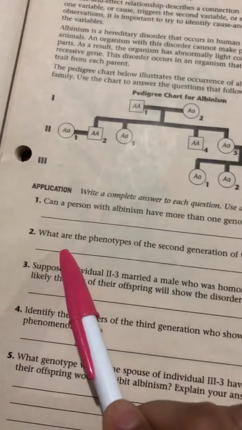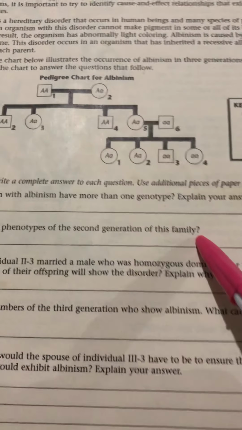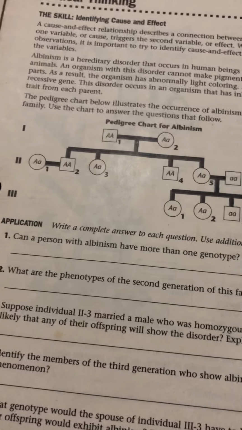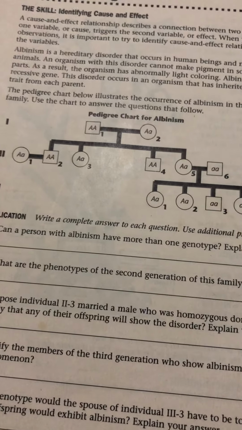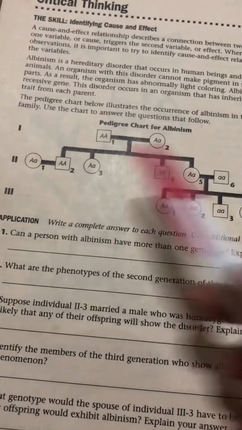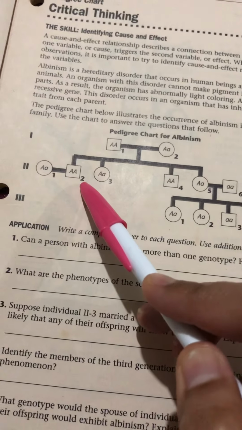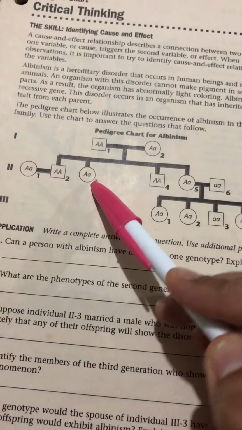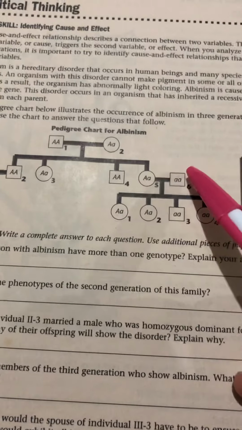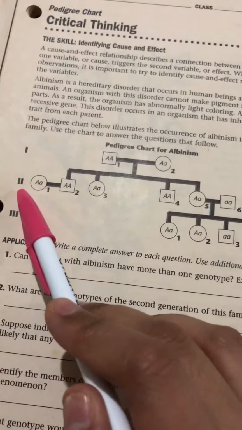Number two, what are the phenotypes of the second generation of this family? Remember, phenotypes are the visible traits. My second generation is my second row. Person 2-1 doesn't show the disorder. 2-2 doesn't show the disorder. 2-3 doesn't show the disorder. Neither 2-4, neither 2-5. The only one that shows the disorder is person 2-6.